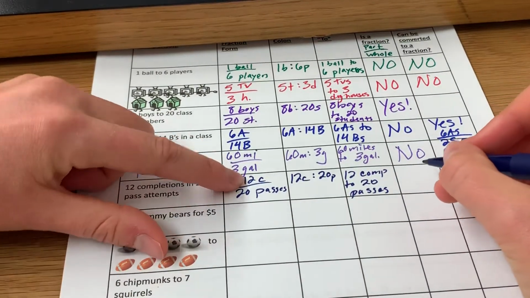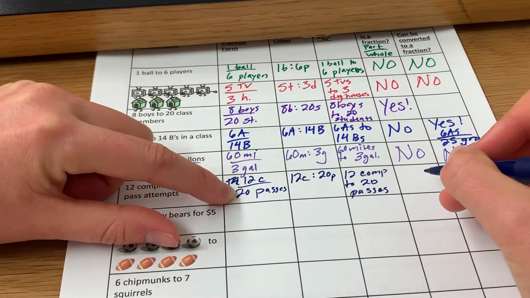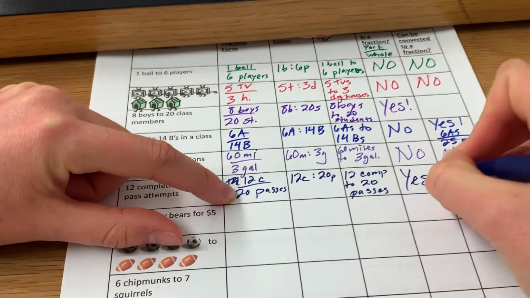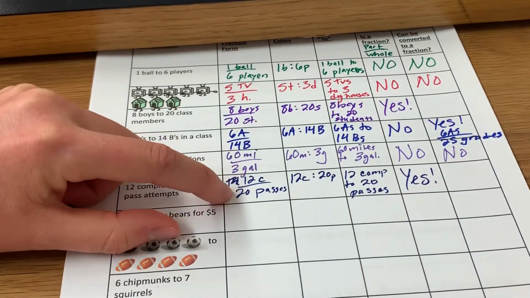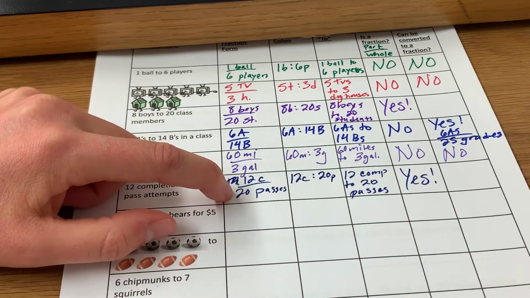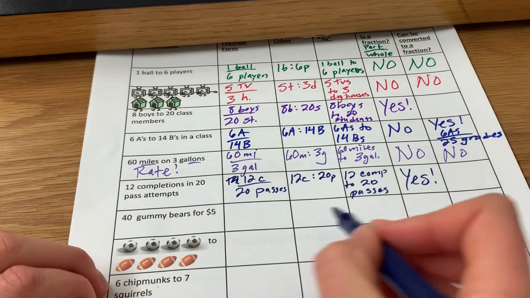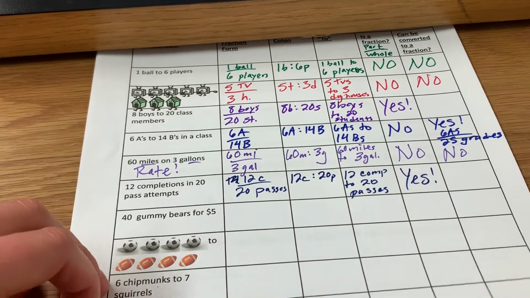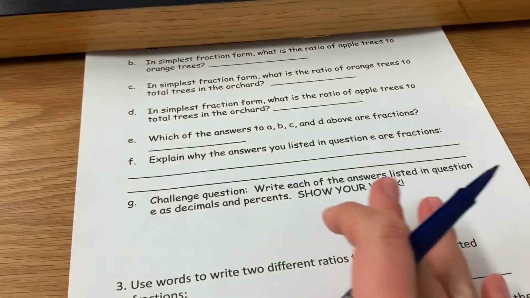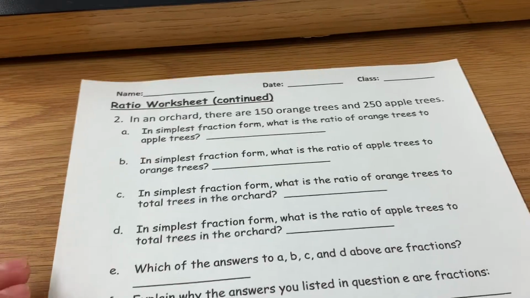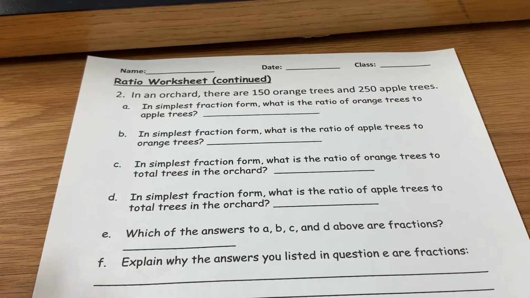So 12 out of 20, is this part and is this whole? It is. This is a fraction. It is part of something compared to the whole thing. That is a part to whole comparison, so it is indeed a fraction. Like I said, I want you to finish the rest of this on your own, and then you're going to check my answer key on the website. But in the meantime, let's flip over and do this top part together, and I'm going to have you finish the rest on your own.